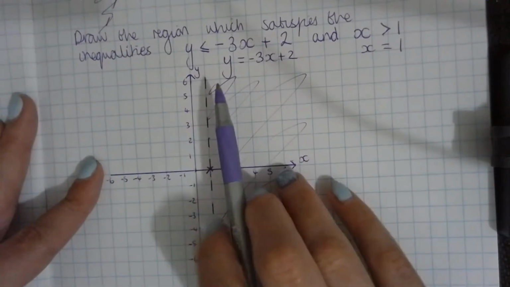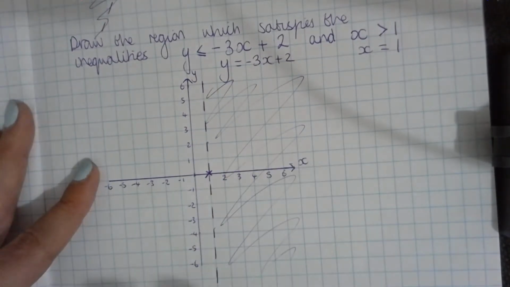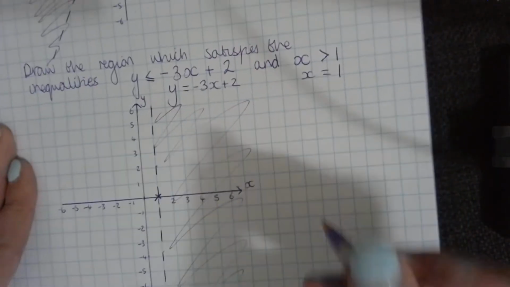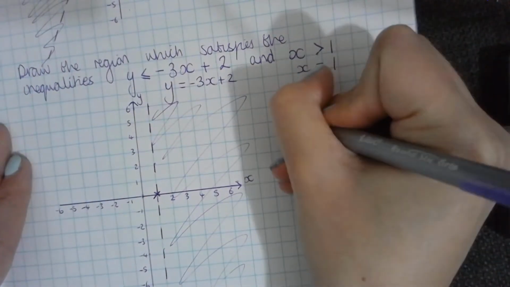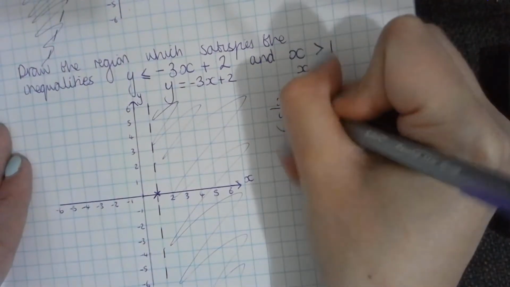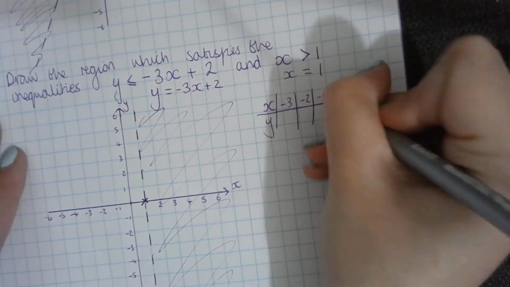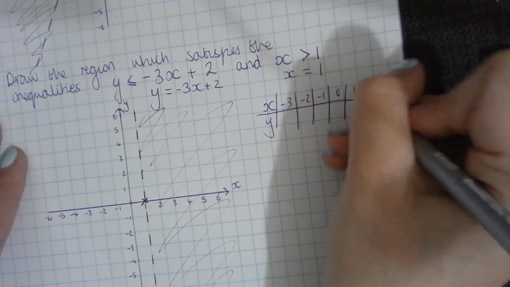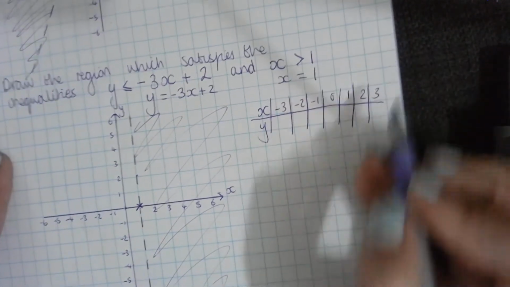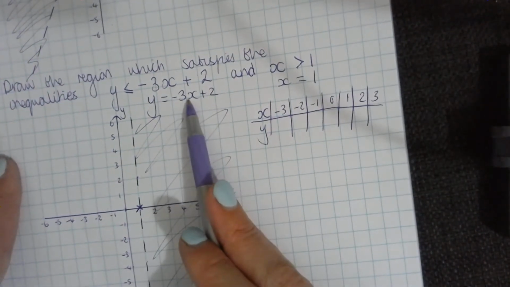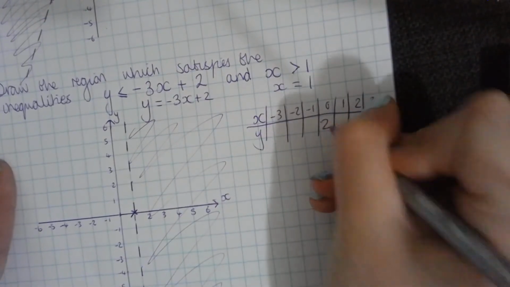Okay, now I need to plot the graph of y equals negative 3x plus 2. So again, a table of values, so x and y. Negative 3, negative 2, negative 1, 0, 1, 2, 3. Negative 3 times 0 is 0, plus 2 is 2.